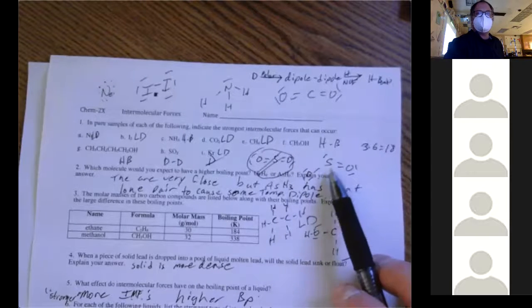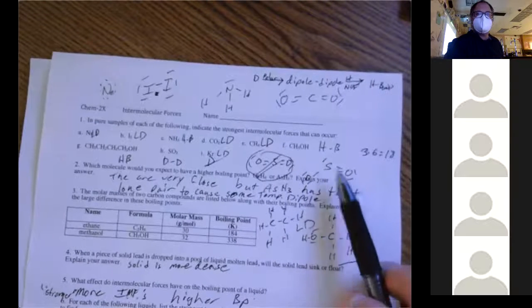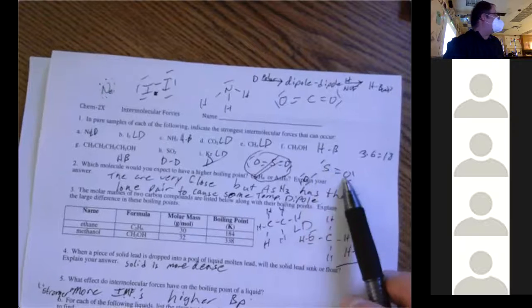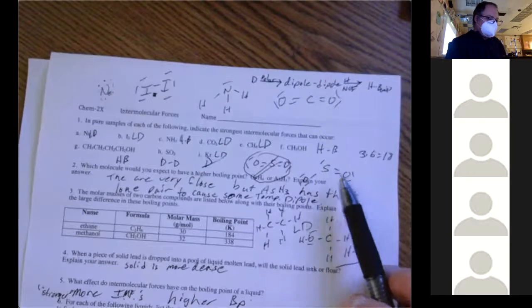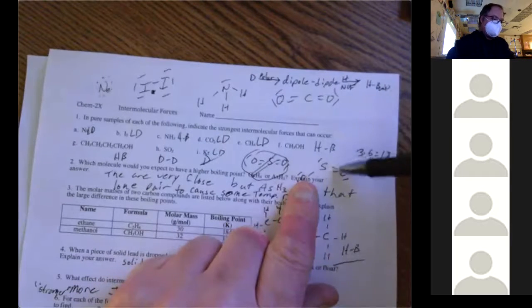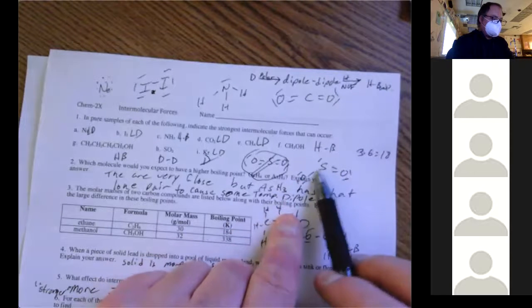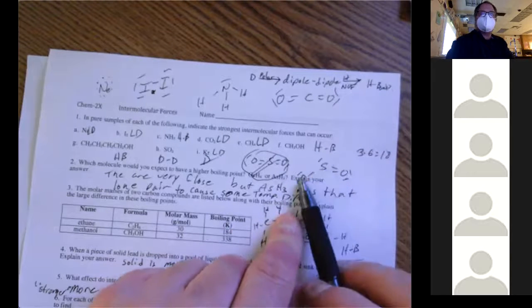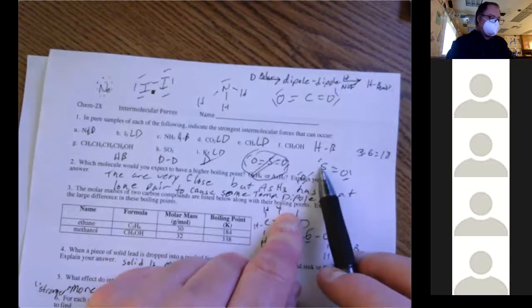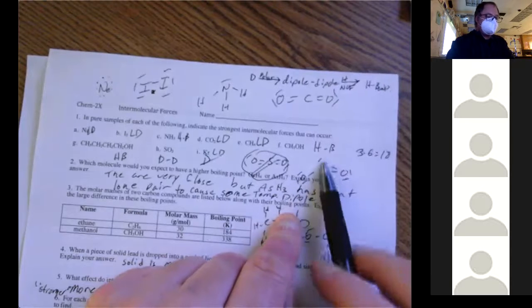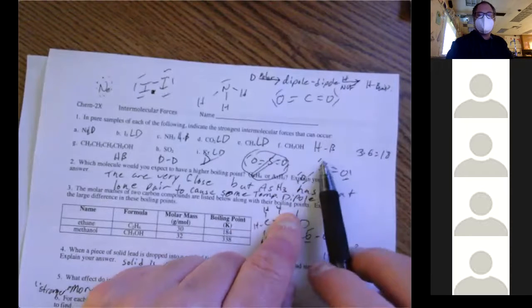This is polar because the electronegativity difference between oxygen and sulfur is bigger than 0.4. That means that there is a pool of these electrons in this bond down to this oxygen. That also means that there is a pool of the electrons of this bond down to this oxygen. There's a pool down here and a pool down here, but there's nothing pulling back this way.